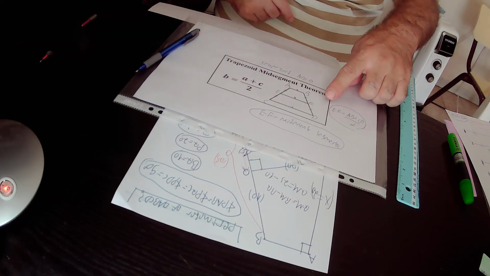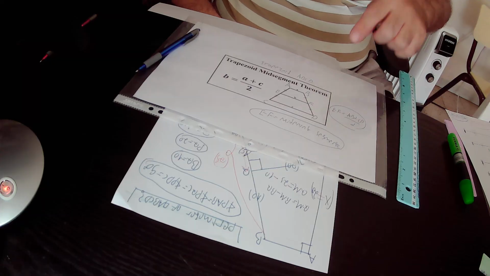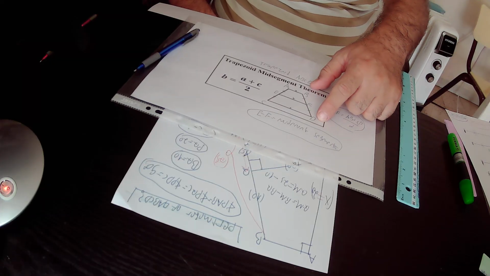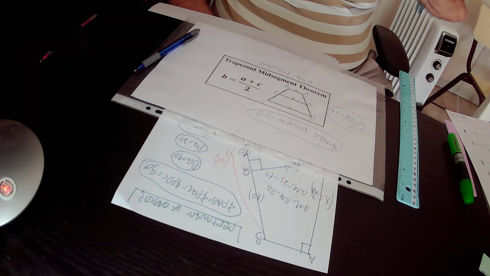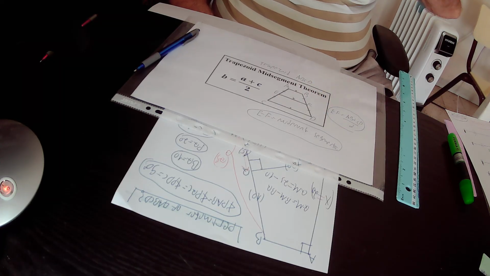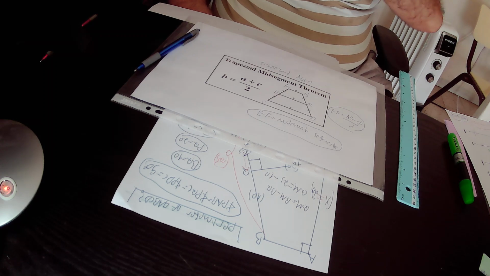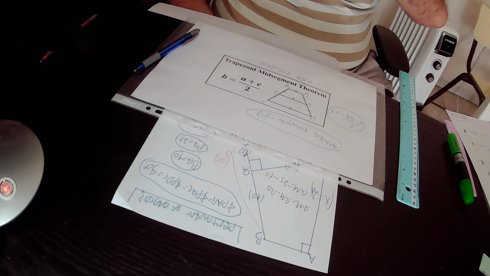Likewise, point F bisects BD. If point F bisects BD, it means that BF equals FD, and each half must be equal to BD over 2. And according to the trapezoid mid-segment theorem, the following equation is true.